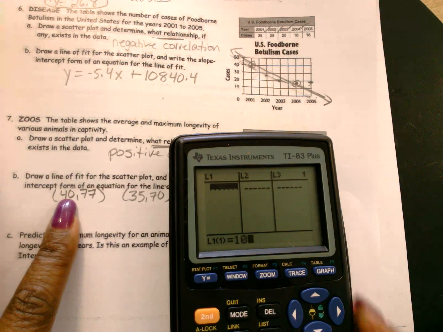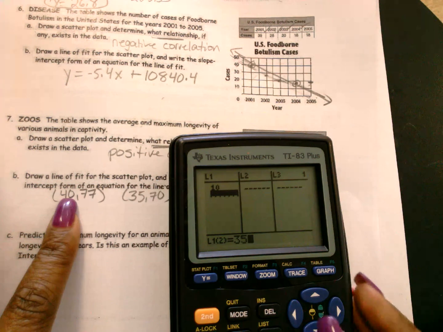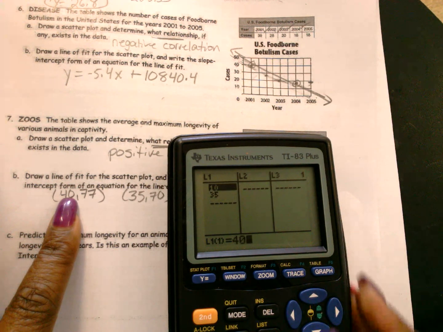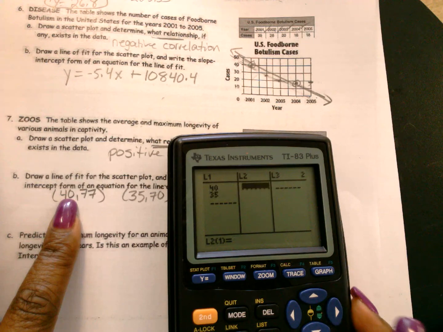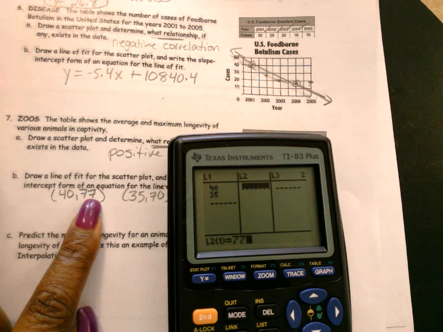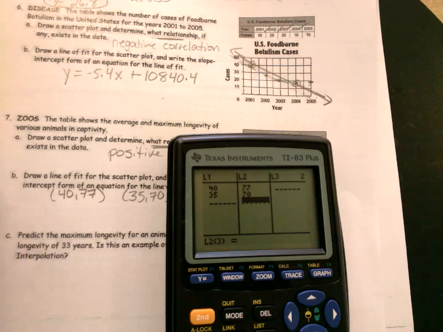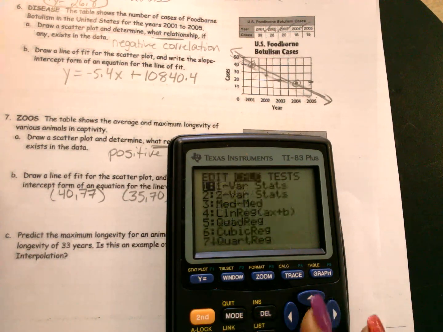Let's type in 40 here, and the other x value is 35. Did I type in 40? Nope, I typed in 10 by accident. All right, beside 40 should be 77, and beside 35 should be 70. So now let's just draw a line for that. I'm just going to do those 2. Let's go stat, calc.